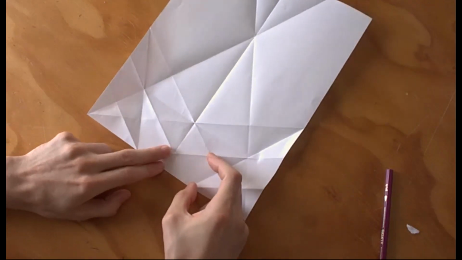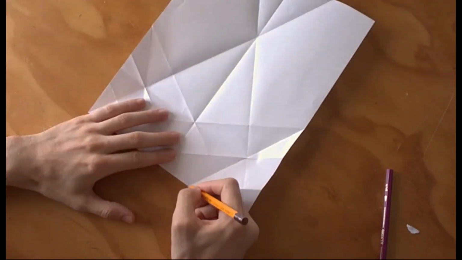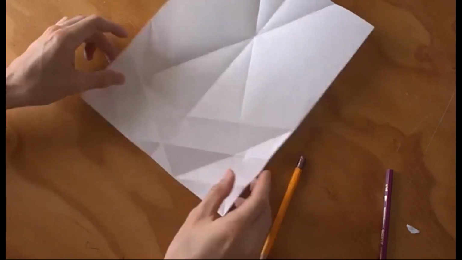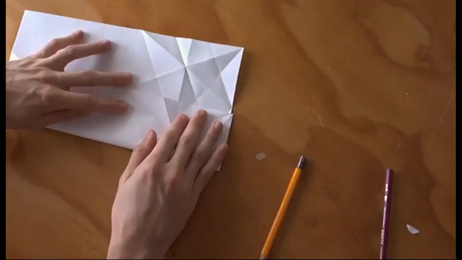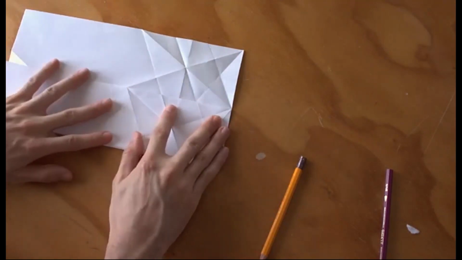If I do a fold here, it's going to go right from this point upwards, from here to here. But when I fold it, I'm going to see that that falls exactly onto this point and on the bottom there.